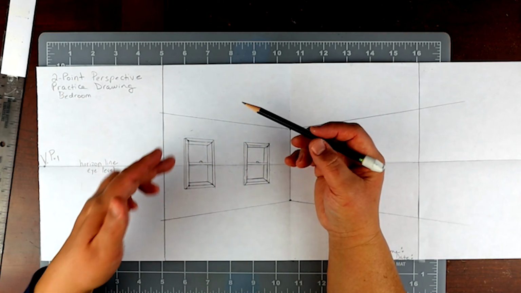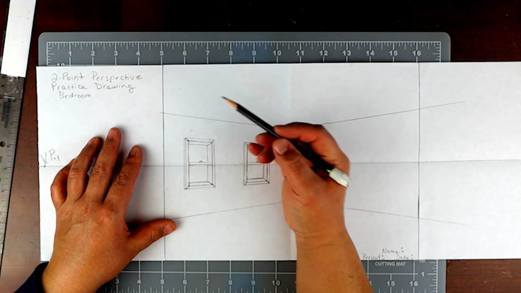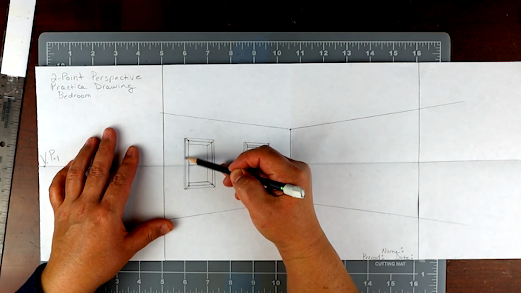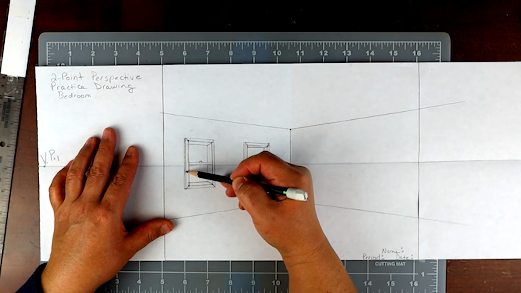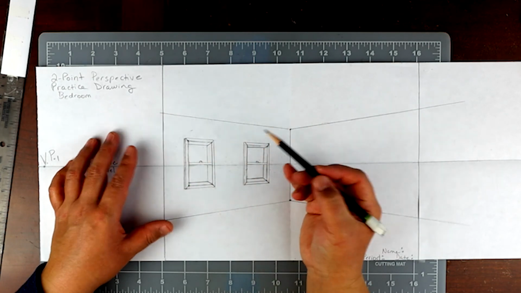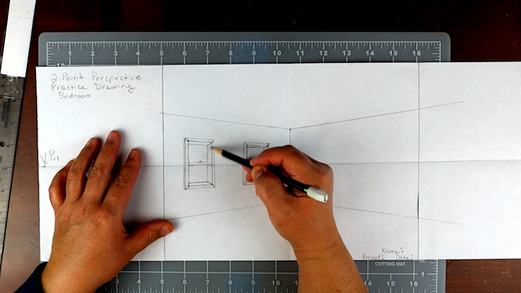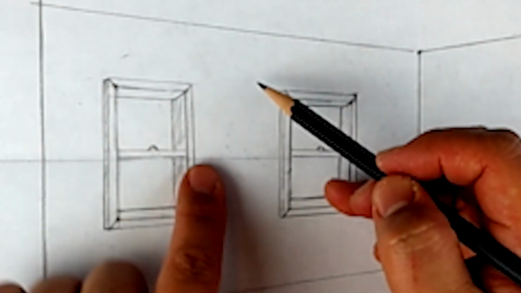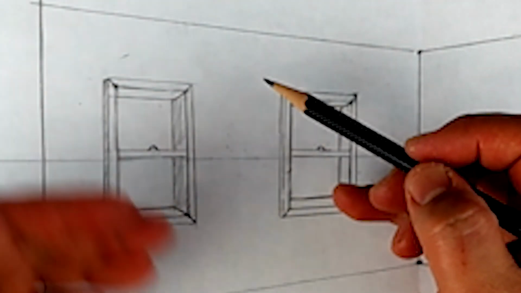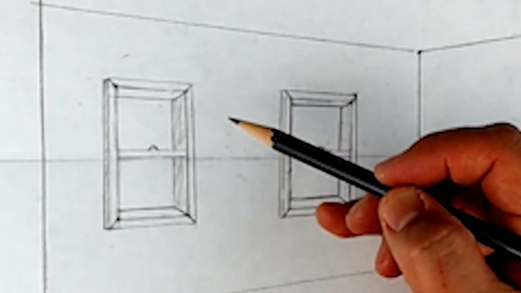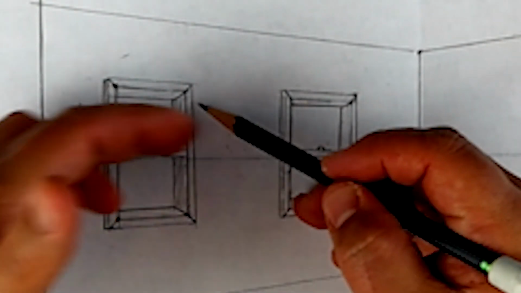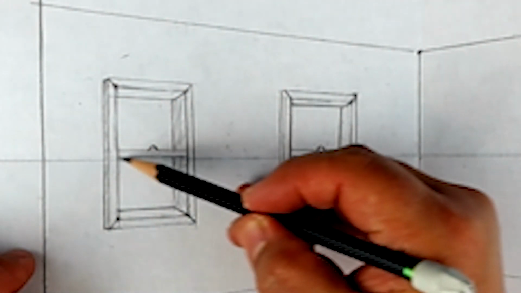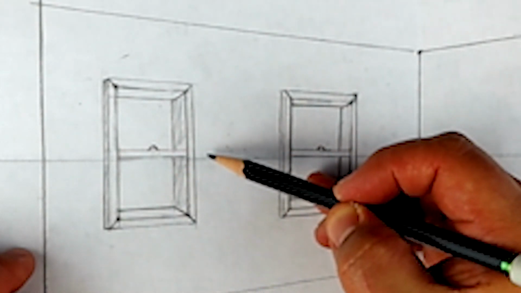Okay, what I'm going to do with the sides is just put a little shading on them, just so that you can see the change in angle of the different surfaces. So I'm going to put a little shading on this side here. This is perfectly straight, just like the window molding. It's kind of facing straight out, so I'm going to leave this little strip in the middle white.